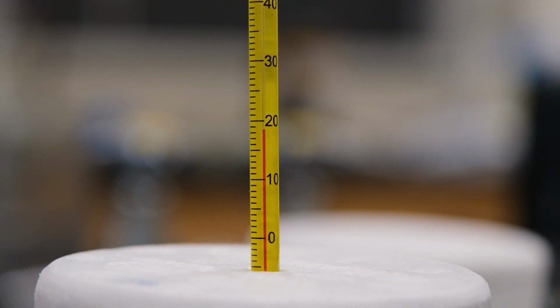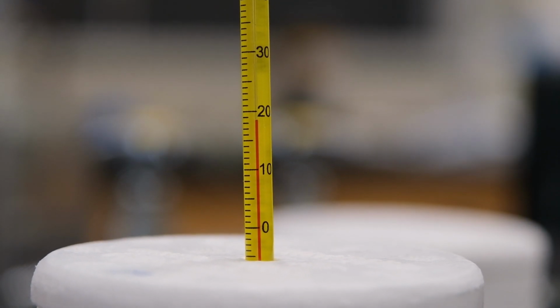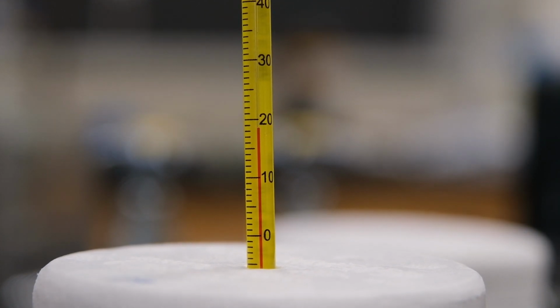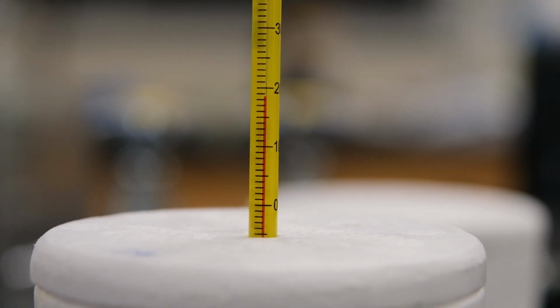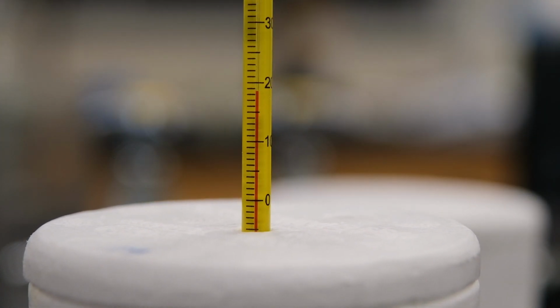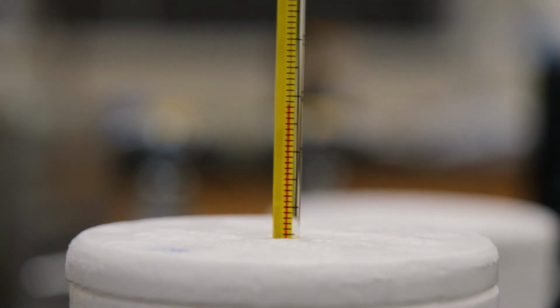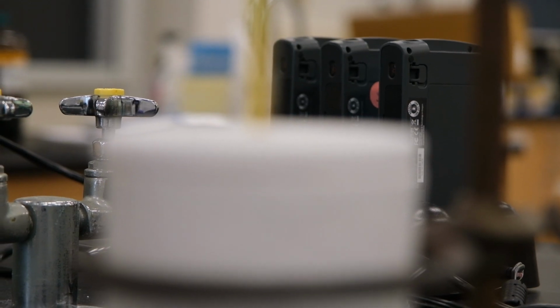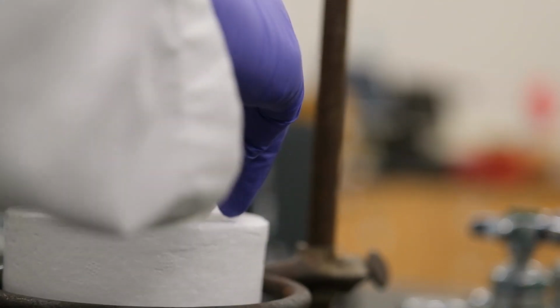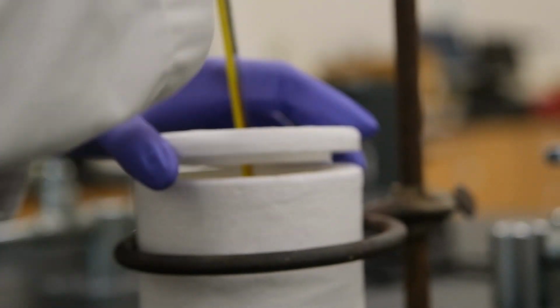This is experiment 10, part C, trial 2. Here we have our hydrochloric acid in our apparatus, and we're going to record its initial temperature to the appropriate number of significant figures. Once it's recorded, we're going to add the magnesium oxide, and then we're going to stir and record its maximum temperature.